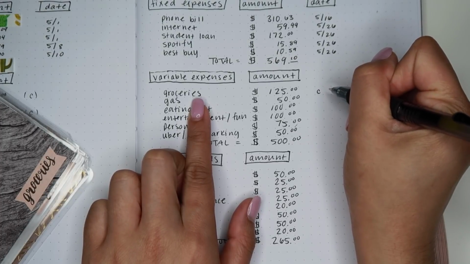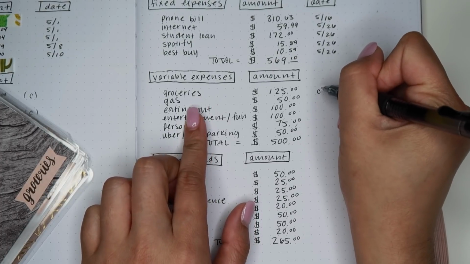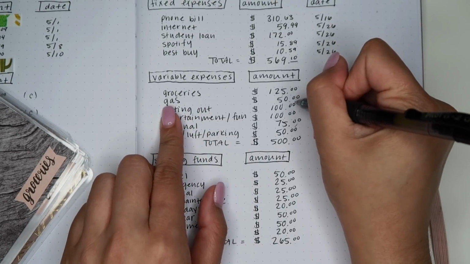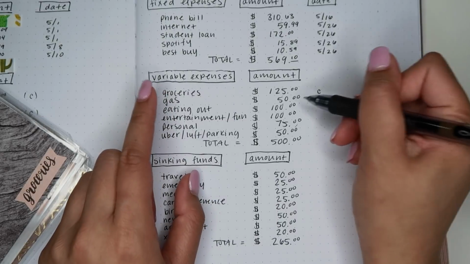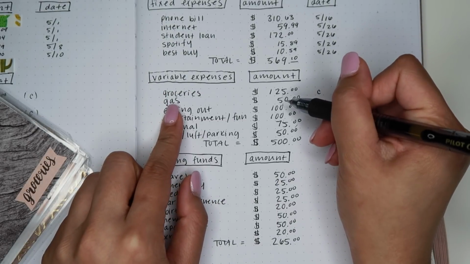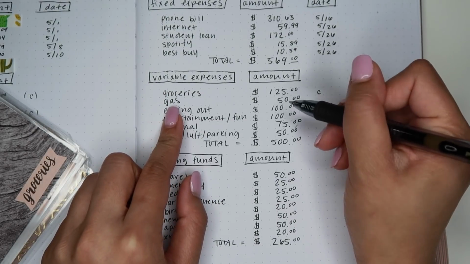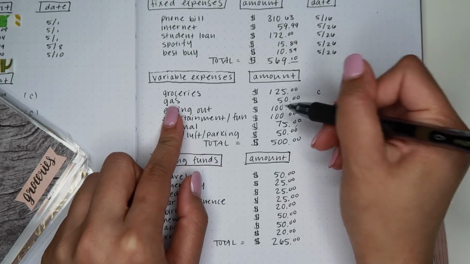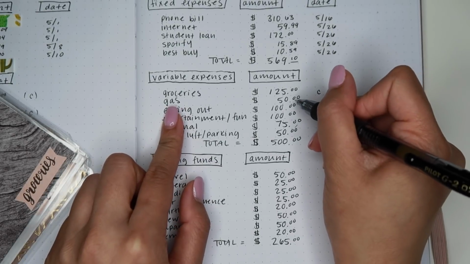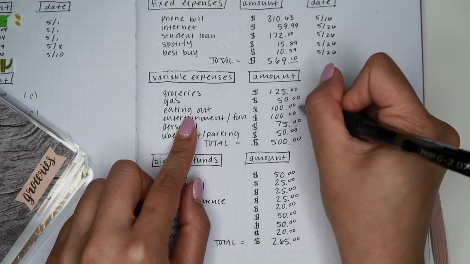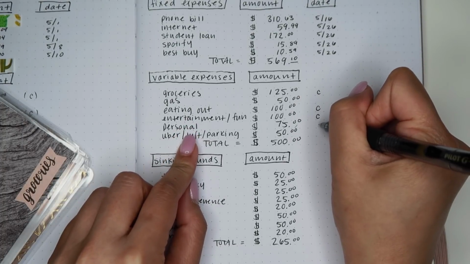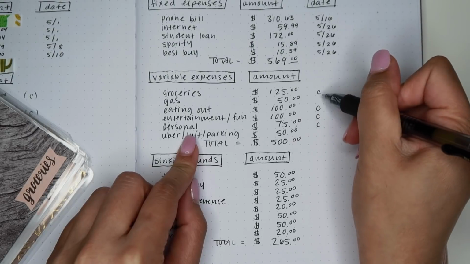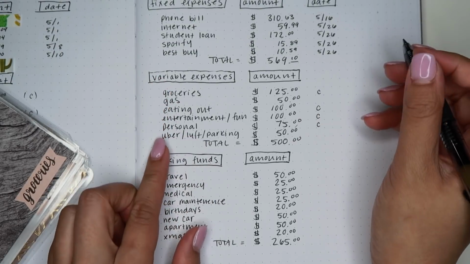So I always put a C there. So C means cash envelope. Gas, I actually always put that on my card. It's just easier for me, but if it's easier for you, if you want to make gas a cash envelope, that's perfectly fine. I just hate going inside and paying for my gas and then coming back out when I can just put it on my card. So eating out is a cash envelope, entertainment is a cash envelope, personal is a cash envelope. So I have 4 in my variable expenses category.